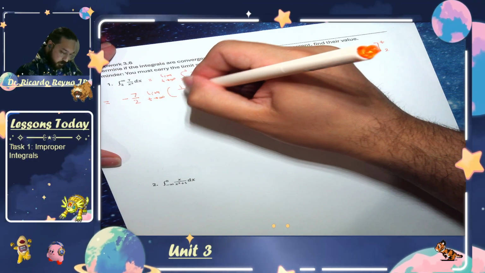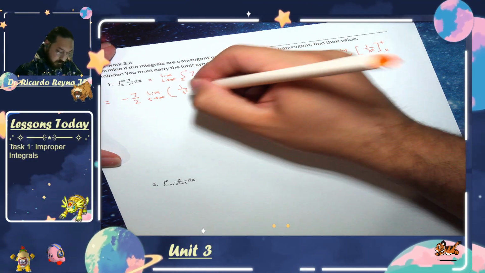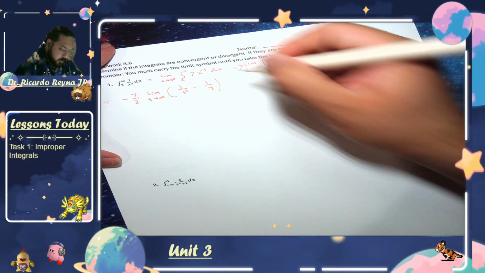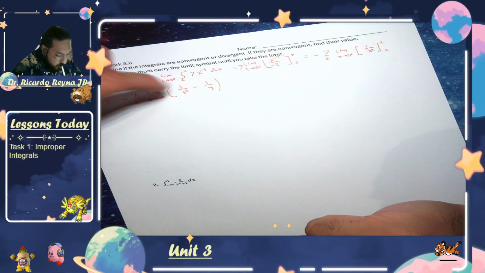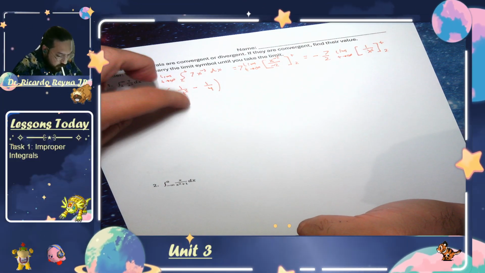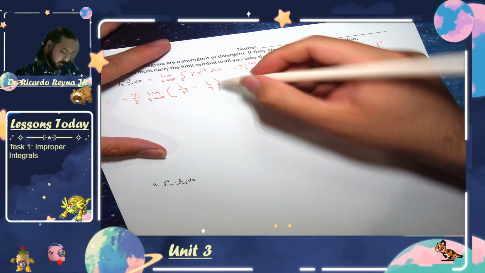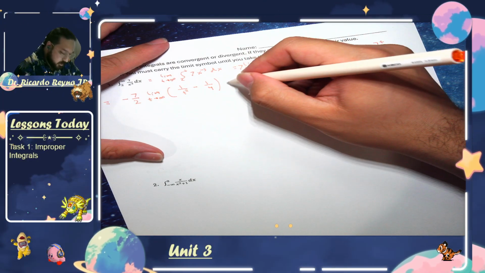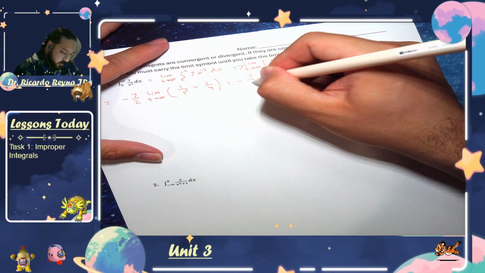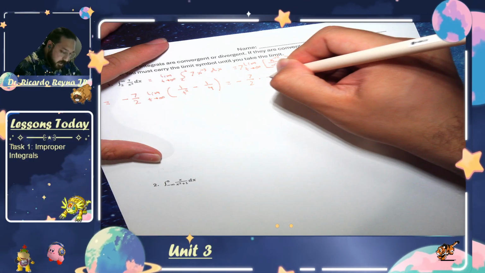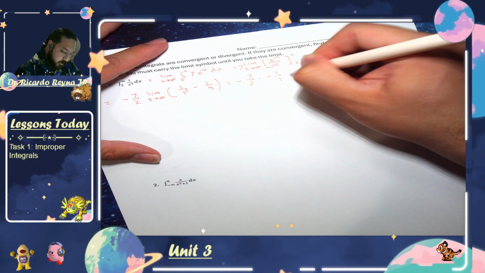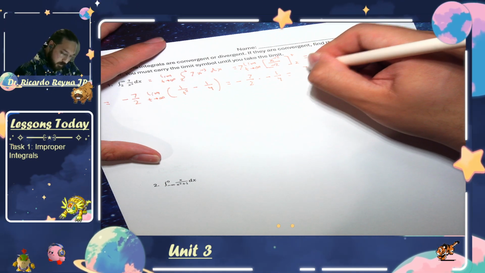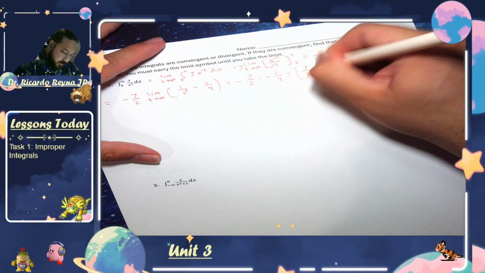We have 1 over t squared and then minus 1 over 4. We know that the limit as t goes to infinity for this one is going to be 0. And the limit as t goes to infinity for this one is just a constant. So we have -7 over 2 times -1 over 4, which is going to be a positive 7 over 8 as our final answer.